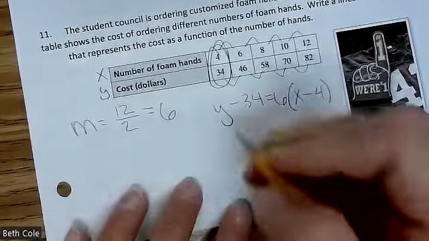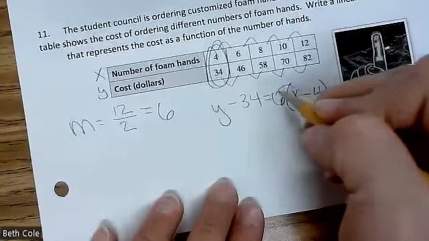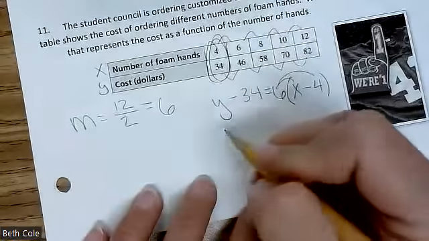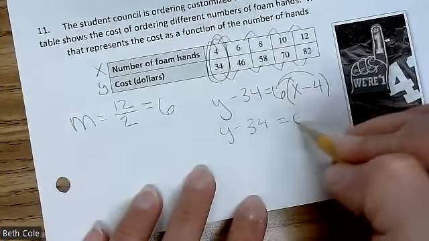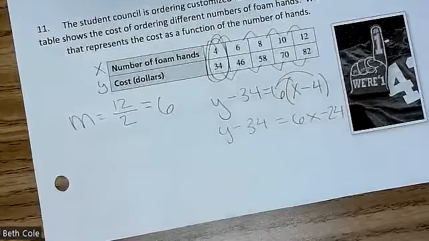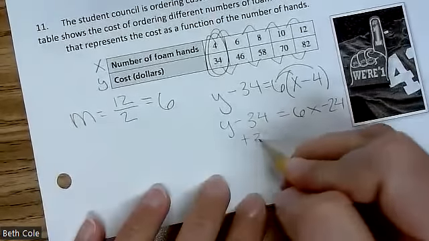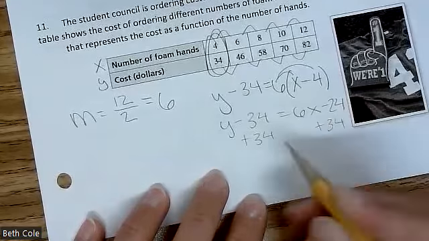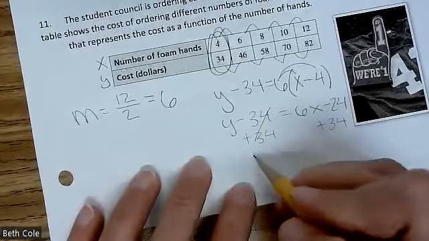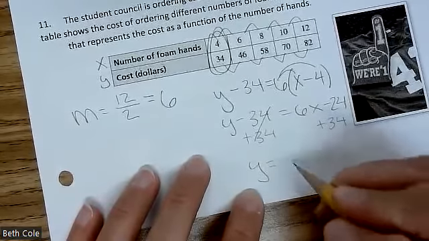Then what? Now you have to rearrange it. Good, distribute. That'll give you 6x minus 24. And then add 34. Y equals 6x plus 10. And so y equals 6x plus 10.